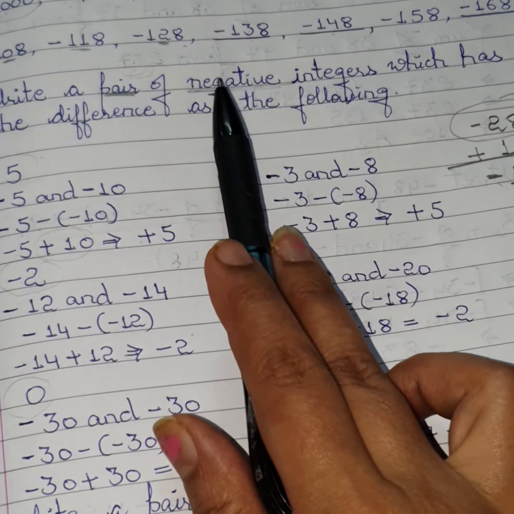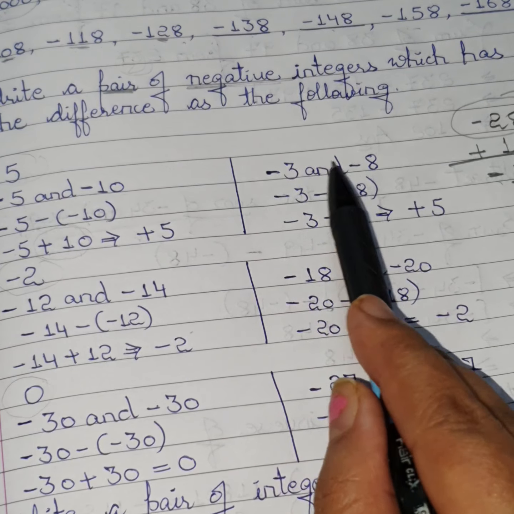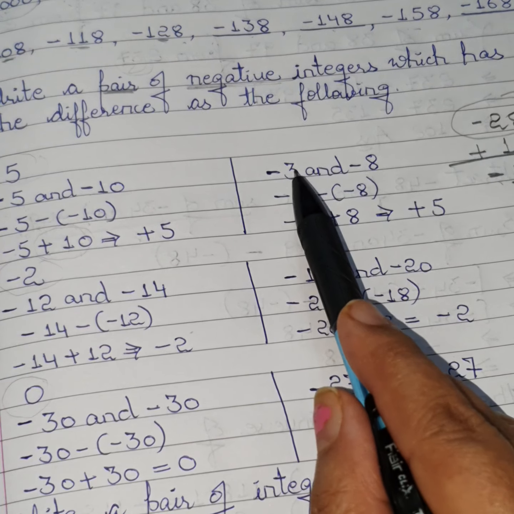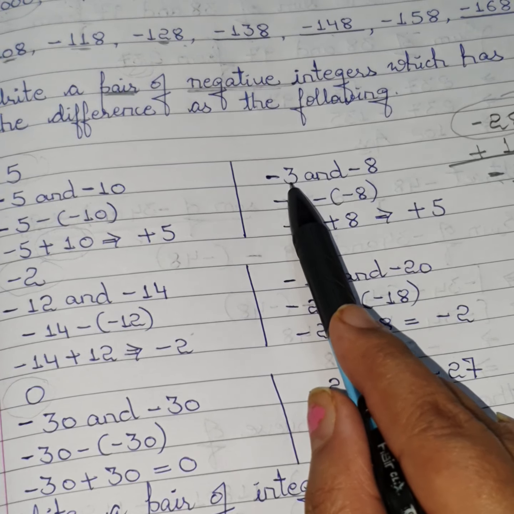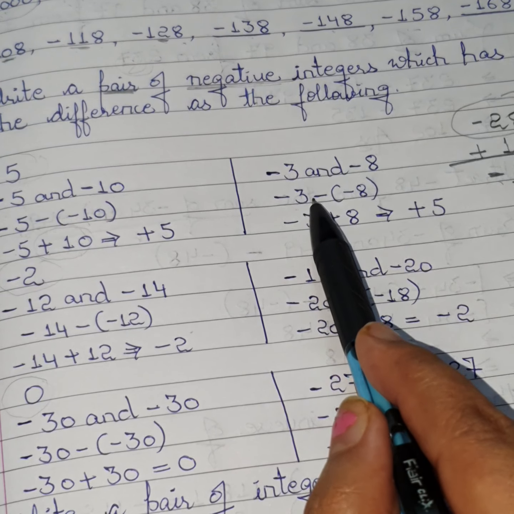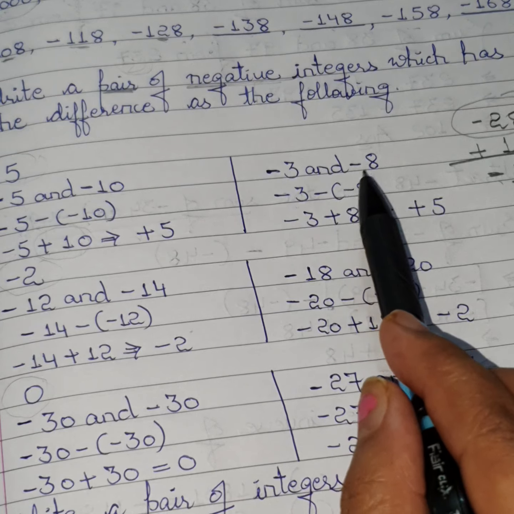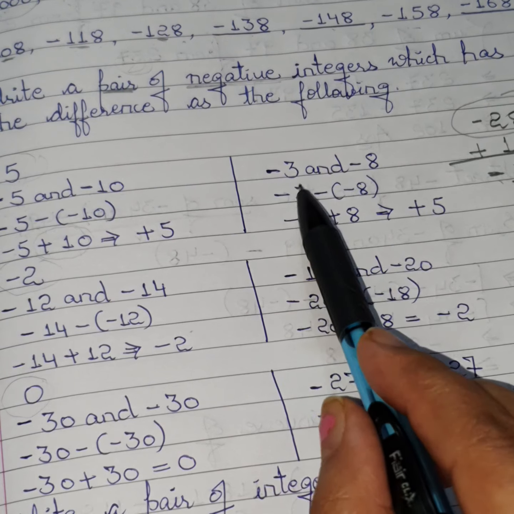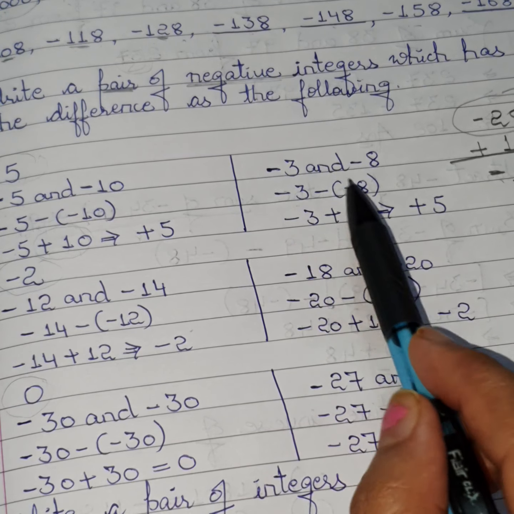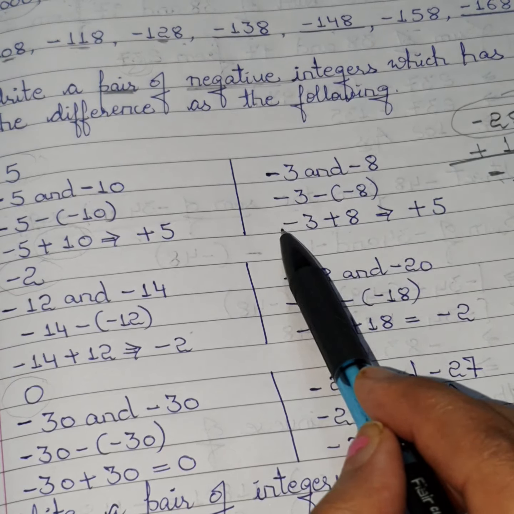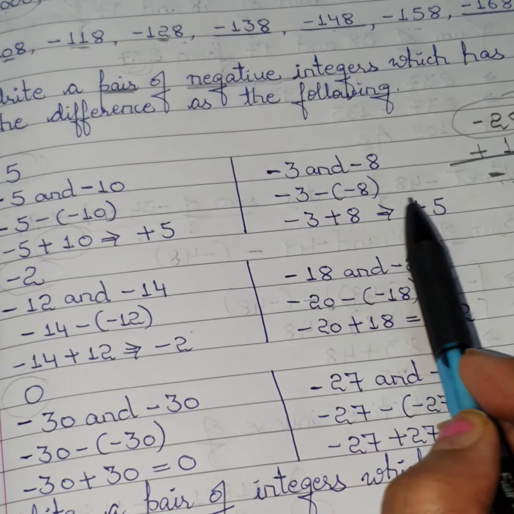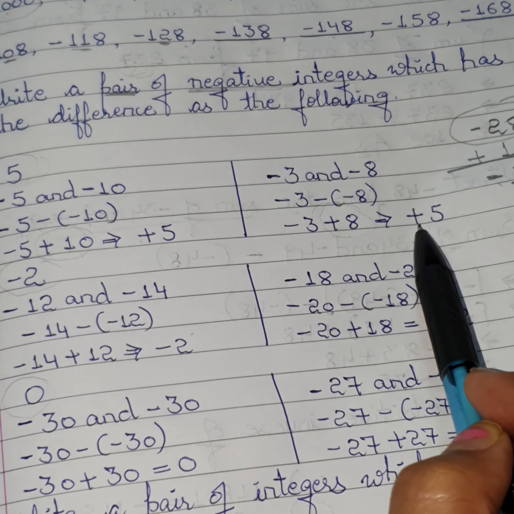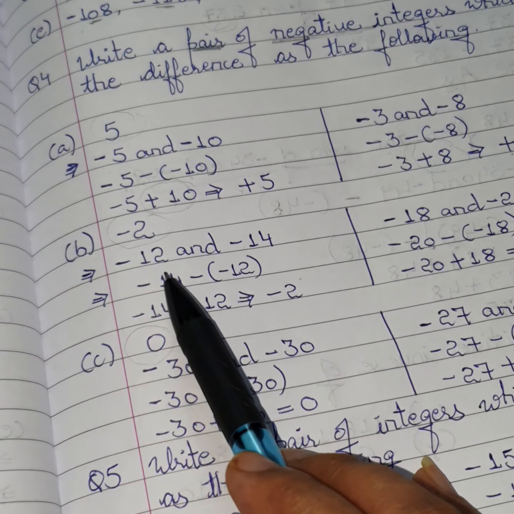But we have to take the negative integers, so I have put the negative sign with both the numbers. Now again put the greater one first. The number which looks smaller is greater, so -3 you have to put first, then the minus sign of difference, and then the smaller number which looks greater but is smaller, so -8. Now in the next step, -3 minus outside, minus inside plus, and then 8. Now minus plus is minus, so 8 minus 3 is 5 and the sign of the greater will come as plus. Understood? Now move on to the B part.